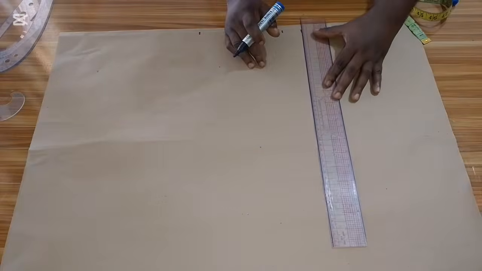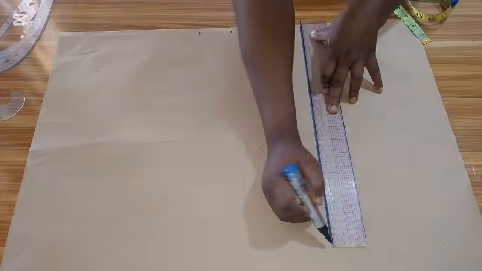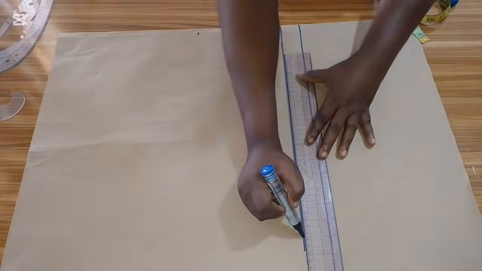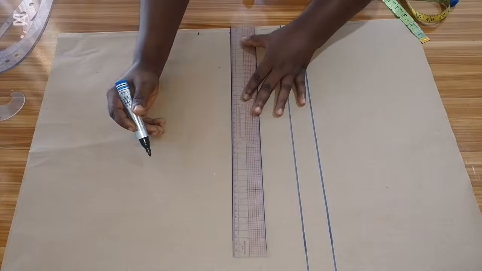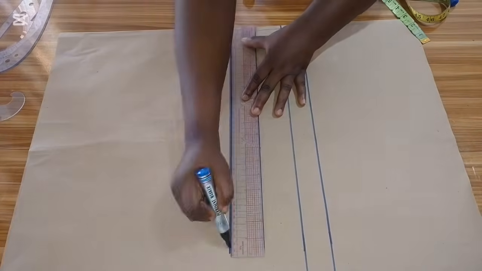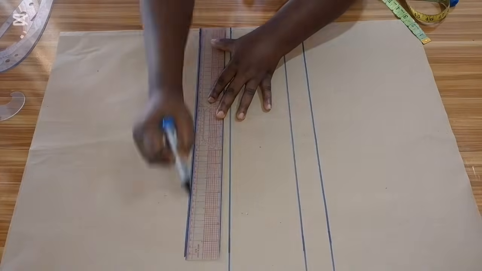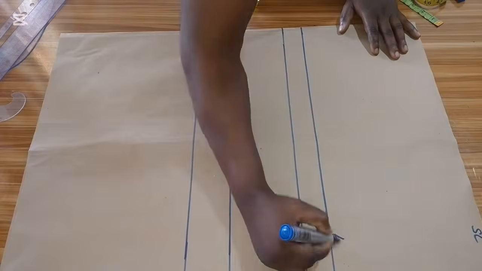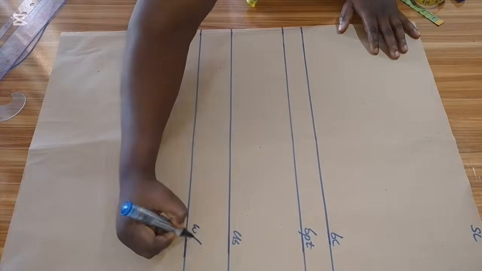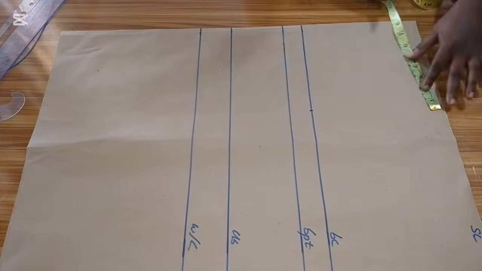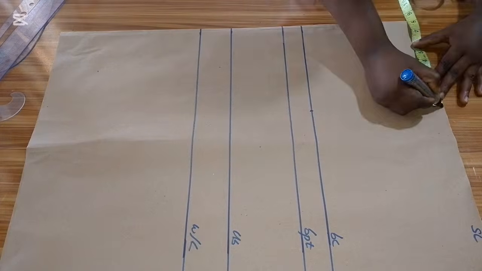I've gone ahead to mark my shoulder to bust line, which is 9 inches, shoulder to my bust point 10.5, shoulder to my under bust 14.5, and shoulder to my waist, that's 16, but I added 1 inch of sewing allowance, that's 17 inches. So I'll mark that measurement and I'll extend with a straight line. Here I'm just labeling my pattern: starting line, bust point, under bust, and waistline / length.